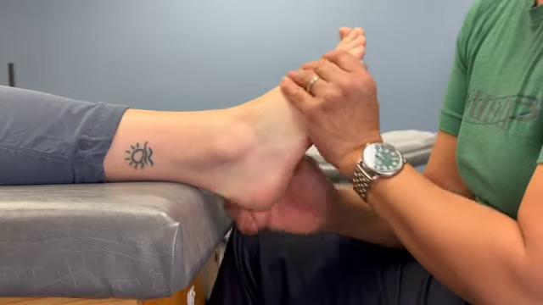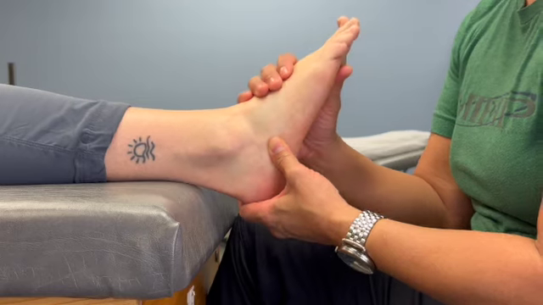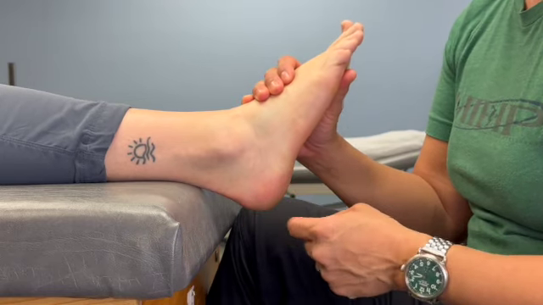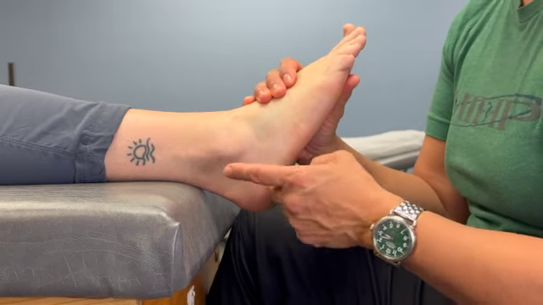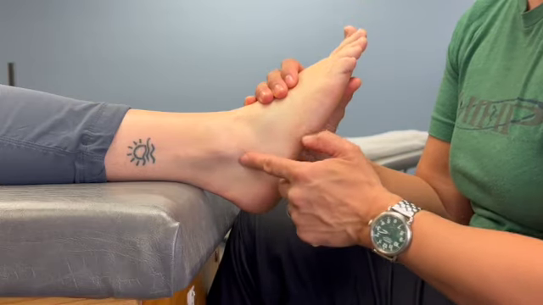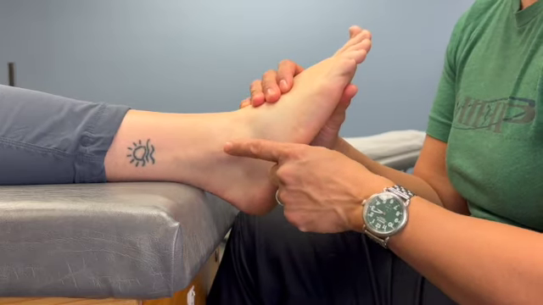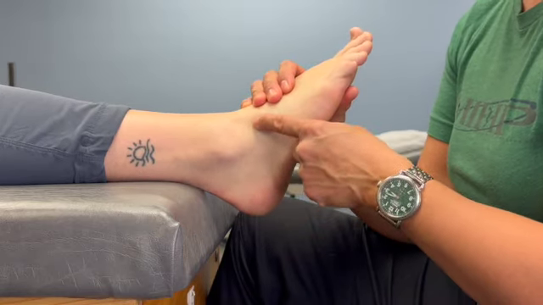Let's talk about ligaments. Lateral ankle sprain is the most common ankle sprain and one of the most common lower extremity injuries you will encounter. Three major ligaments can be at risk in a lateral ankle sprain. All these ligaments check inversion. The most common one that is injured is the anterior talofibular ligament.